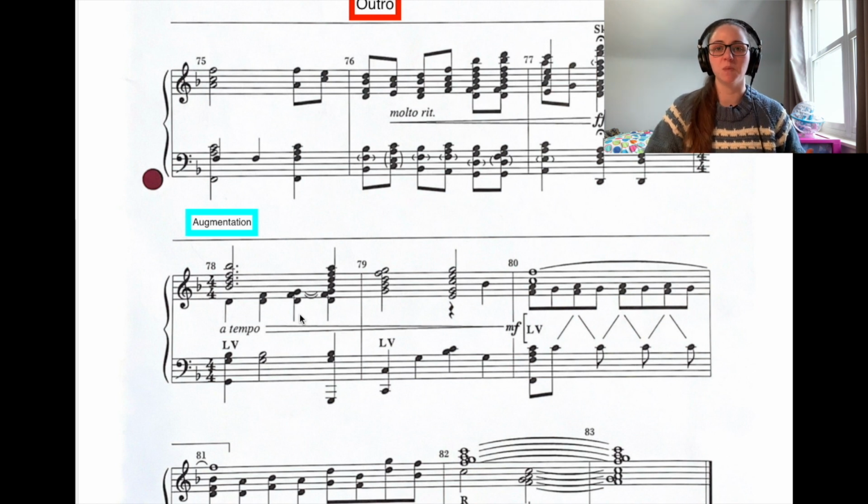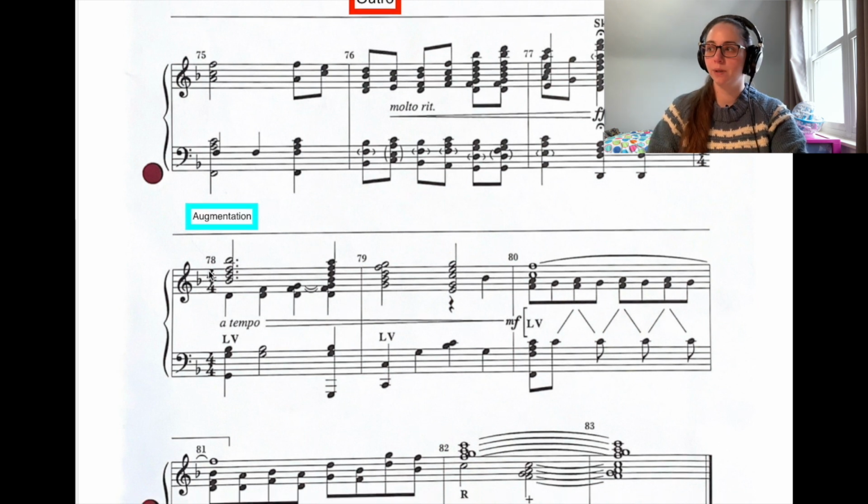If you speed something up, the opposite of that is called diminution. That's also a really common technique. Or anticipation as well, which is when you anticipate a beat and shift something either an 8th note forward or a 16th note forward, depending on the style. But here we have an example of augmentation, so I'll just play the outro for you.